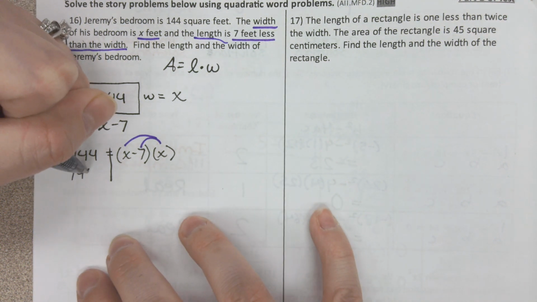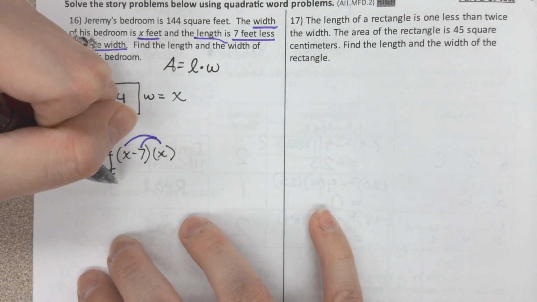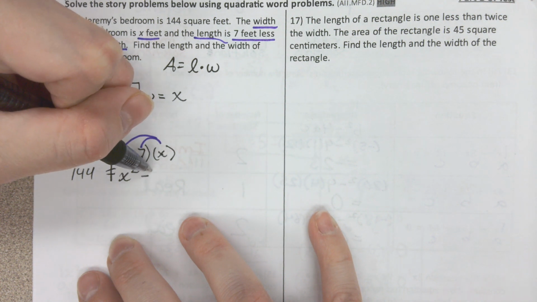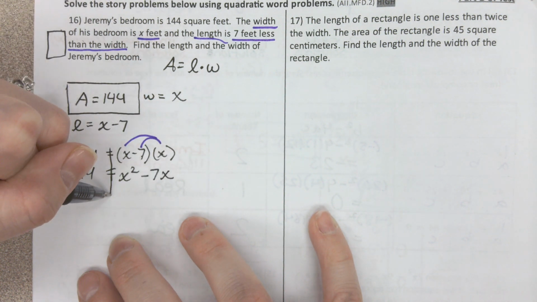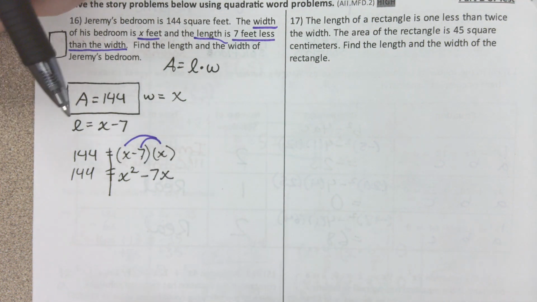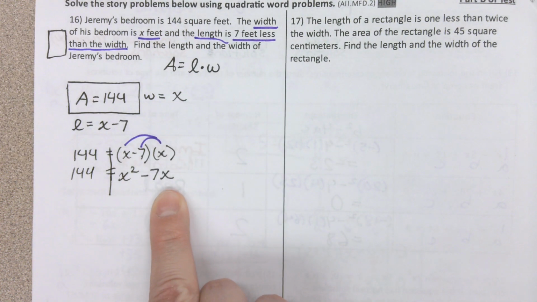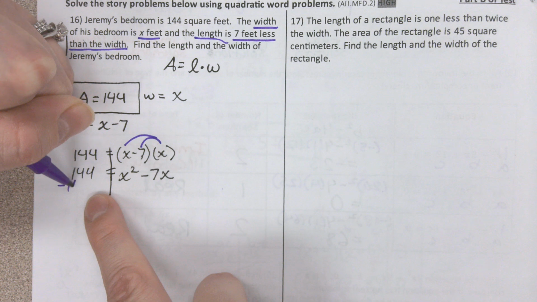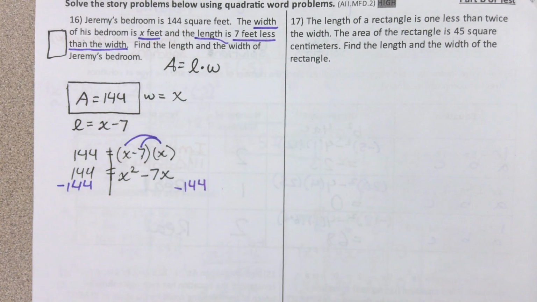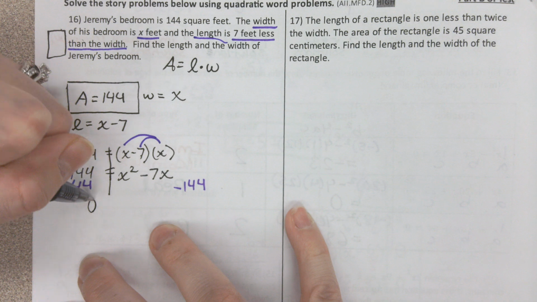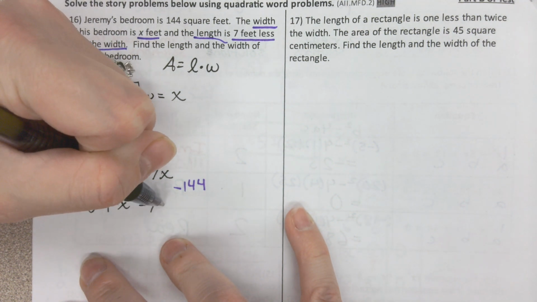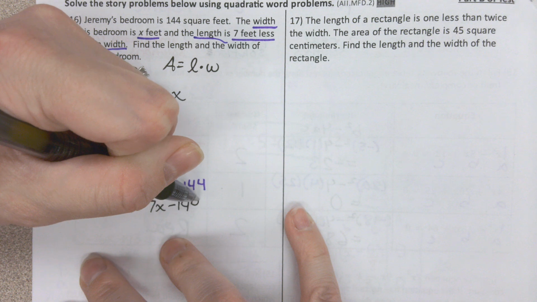We have 144 equals x times x, that's x squared. Negative 7 times x, that's minus 7x. And then we need everything on one side. We need an equal to 0. So I'm going to move the 144 over here. I'm going to minus 144 on both sides. We have 0 equals x squared minus 7x minus 144.